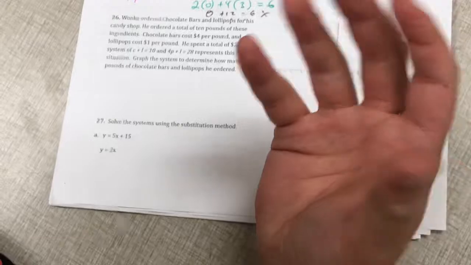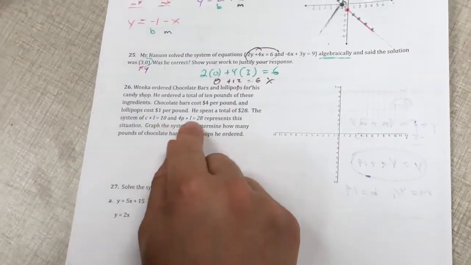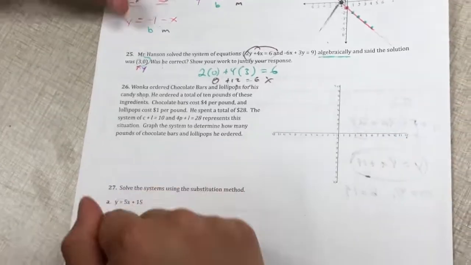26 is just a word problem. Willy Wonka and the Chocolate Factory is that movie. You're going to graph it, see if it's true or not. I ain't going to do that.